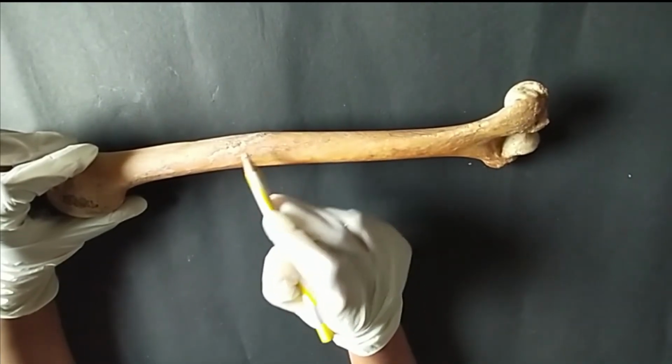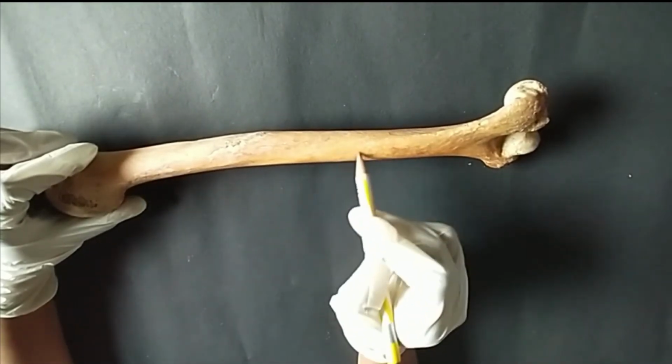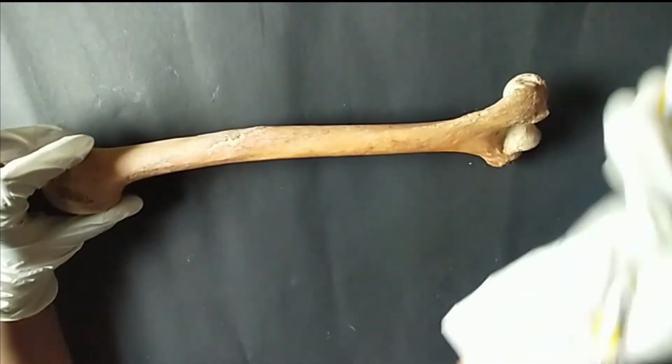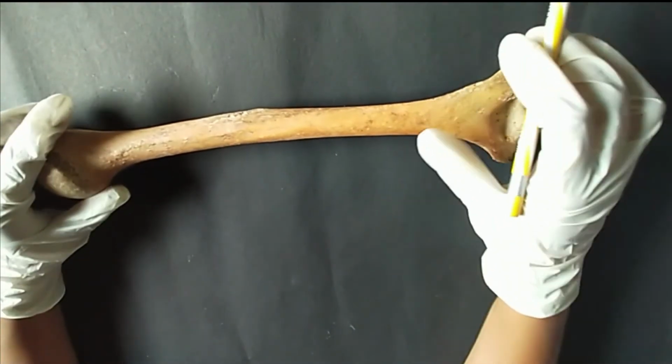Okay, so this muscle attachment you have to remember. Lateral head of the triceps brachii above, medial head of the triceps brachii below the radial groove. Okay, so these all are the muscles' origins and insertions.